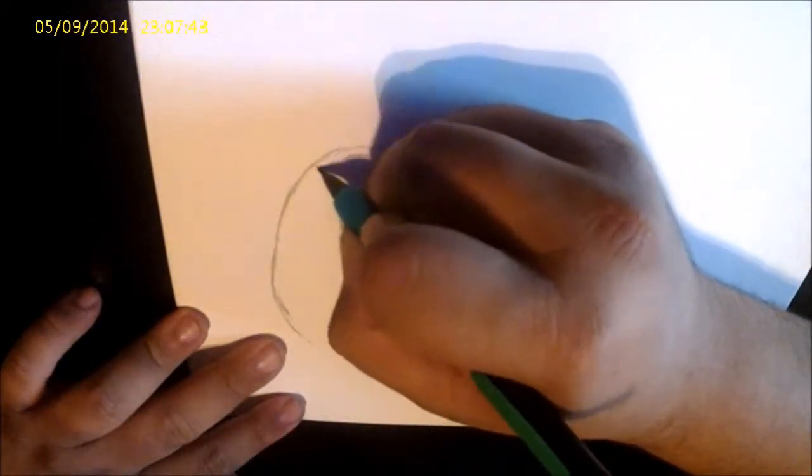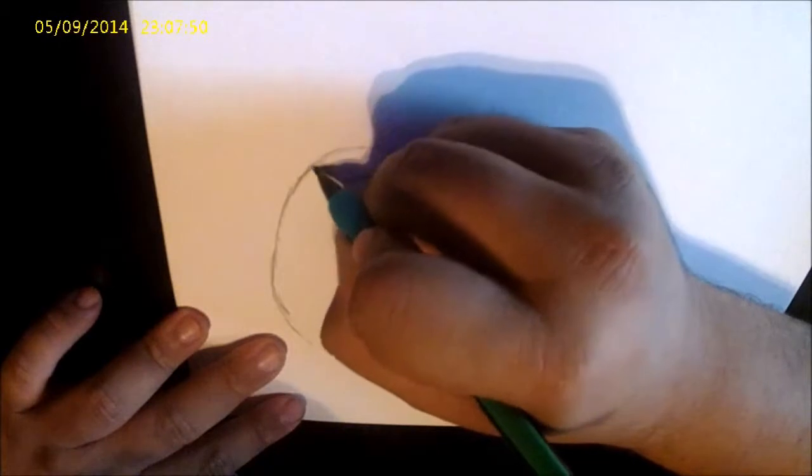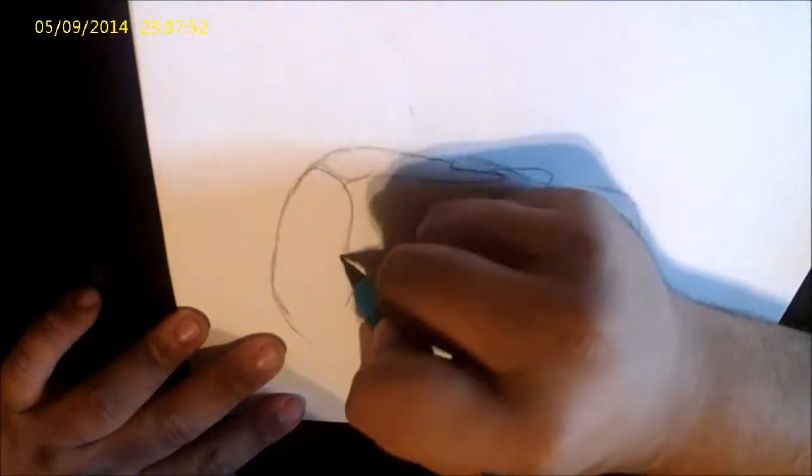Let's see. And for the most part with this gentleman, which I've turned into a gentleman, I'm giving him a kind of a swooshed hairline, which can divide around here. And that's all going to be part of how we shade and color it.